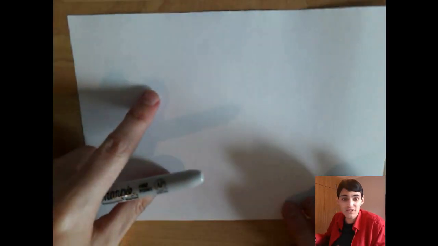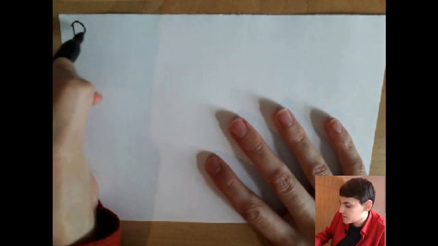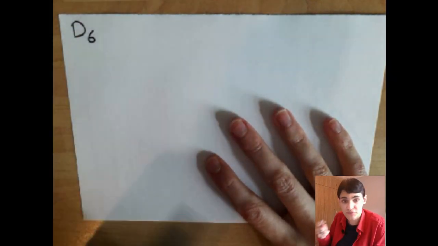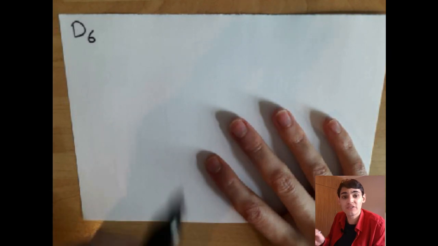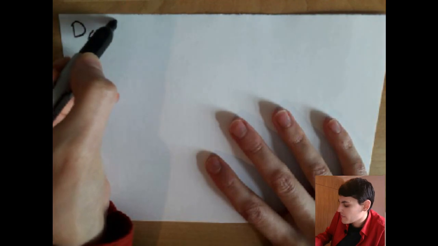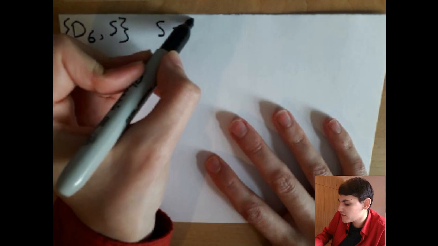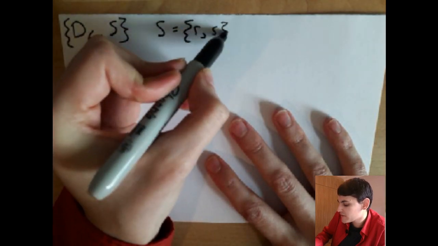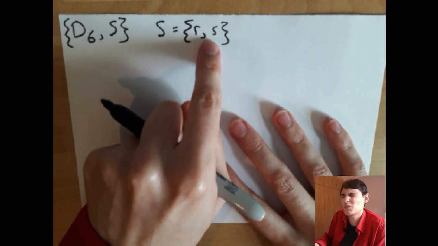Let's have a look at an example. The example we're going to go through is the dihedral group D6, which is the group of symmetries of a hexagon. The traditional presentation and generating set S is to use r and s, a rotation of 60 degrees and a reflection, which could be in any axis.